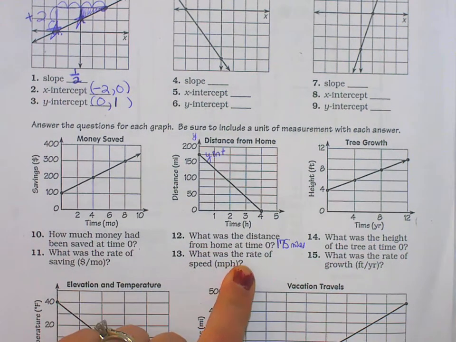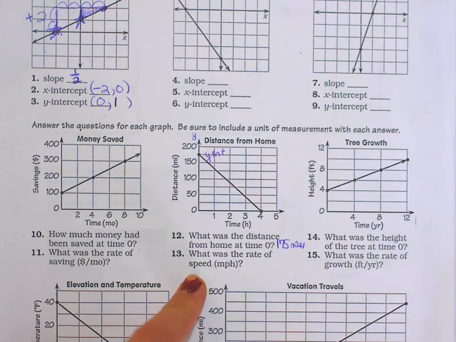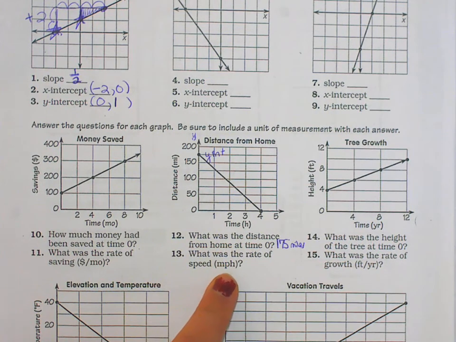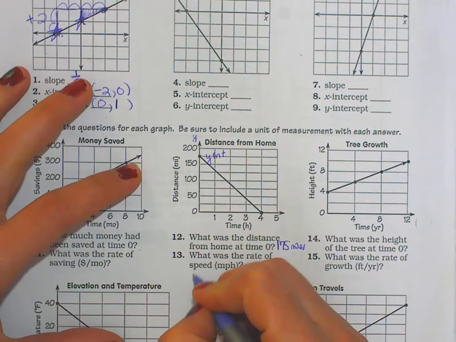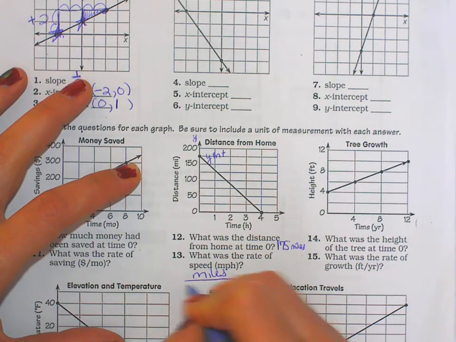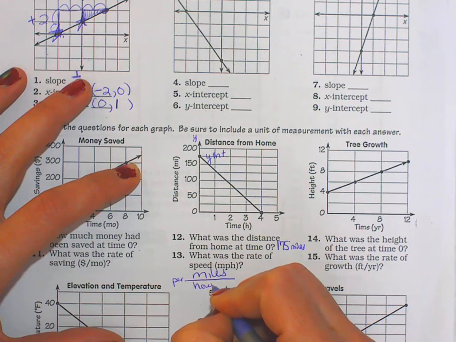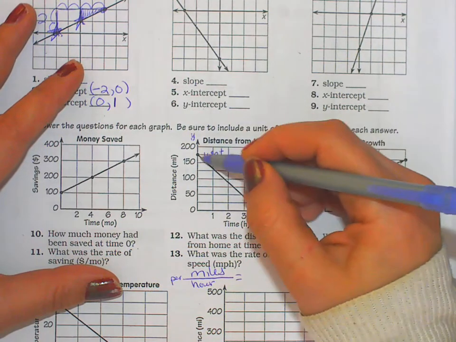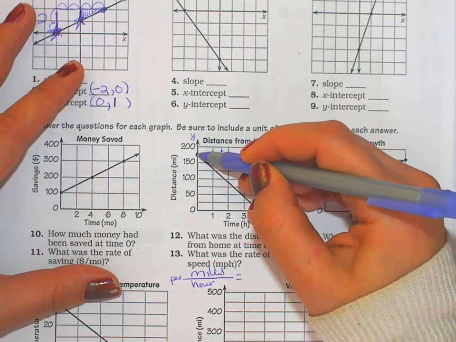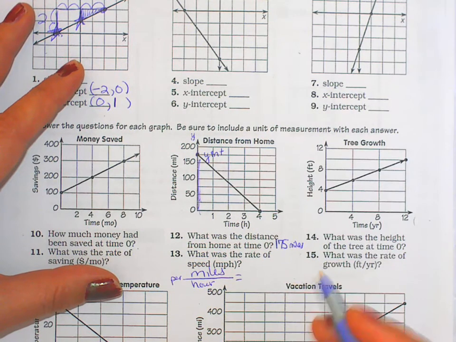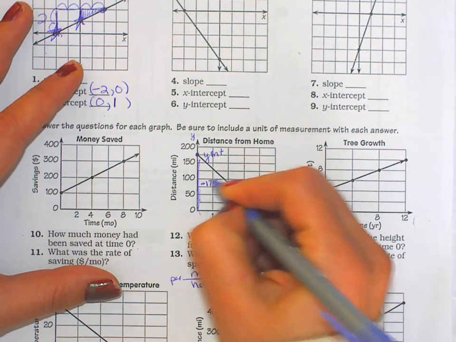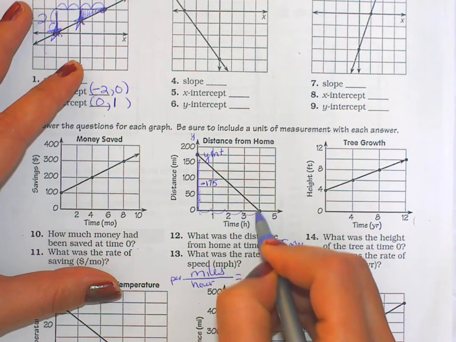What was the rate of speed? Okay, rate of change is often slope. Rate of change and slope, they mean the same thing. But they give you an extra hint, MPH, which stands for miles per hour. Per often means divide. So let's do that. What's the change? It goes from one point to the next, down. It goes down how much? Down is negative. Remember, that was 175. I don't need to recount it. And it goes to the right, 4.